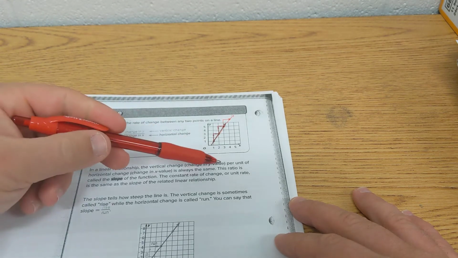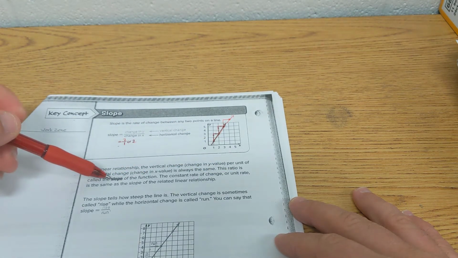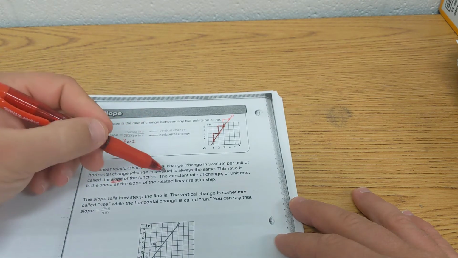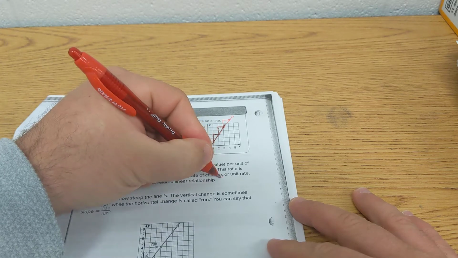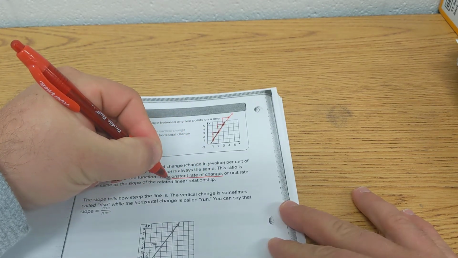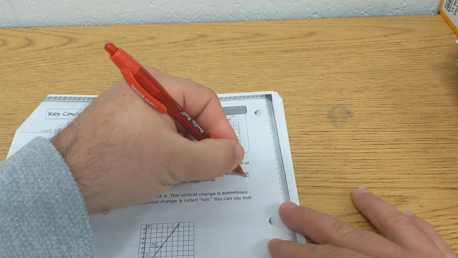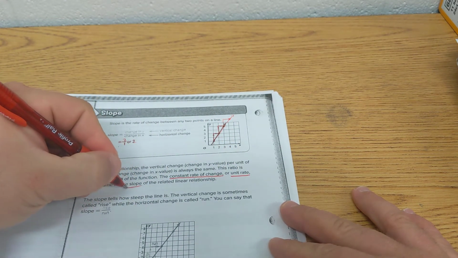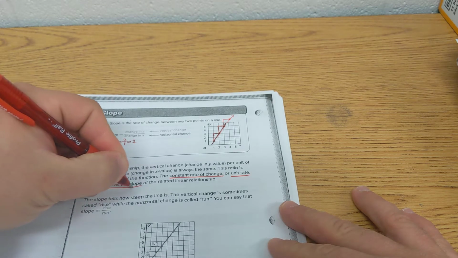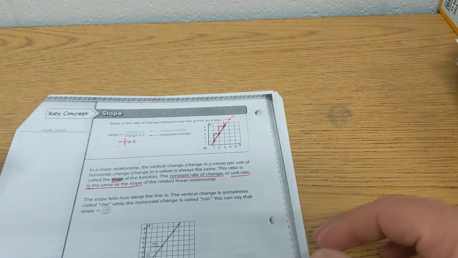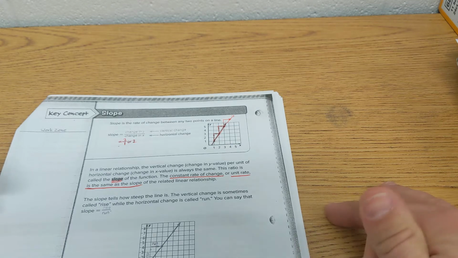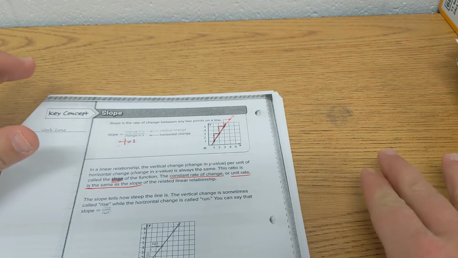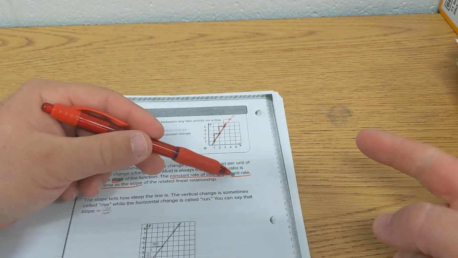Okay, this ratio is called the slope, the slope of the function. The constant rate of change, I'm going to underline these because we talked about the constant rate of change earlier, or the unit rate, is the same as the slope. If you got a paper copy of this packet, you need to make sure that you highlight that, underline it, circle it, whatever.